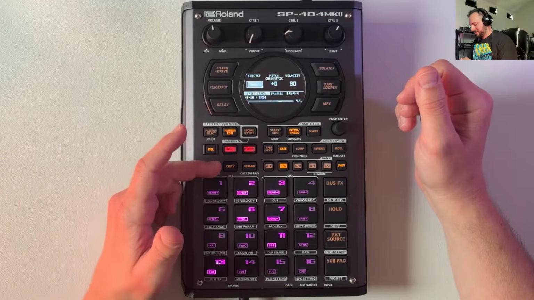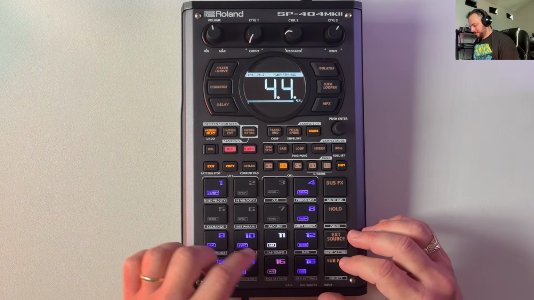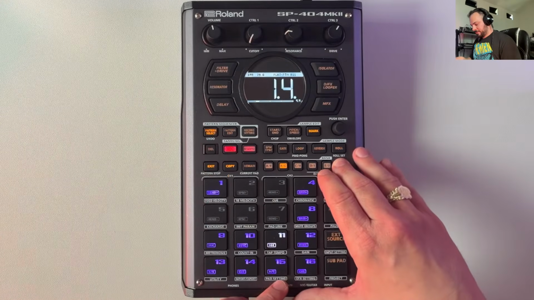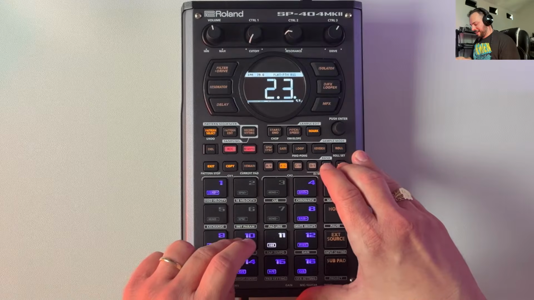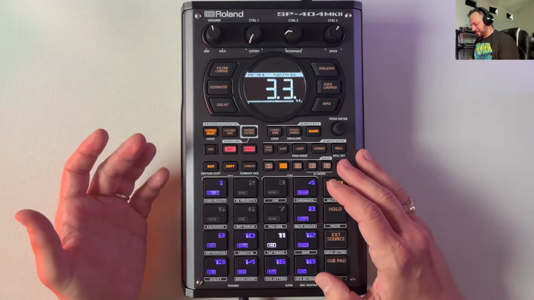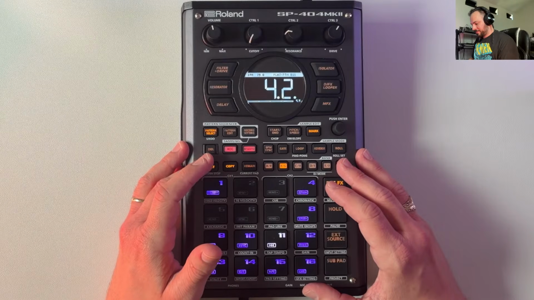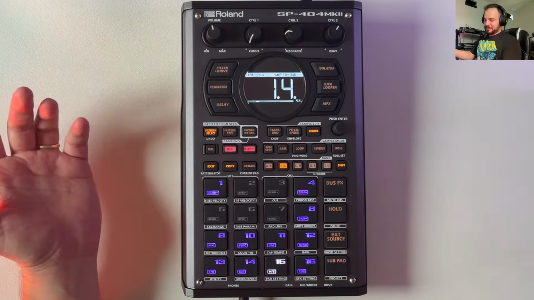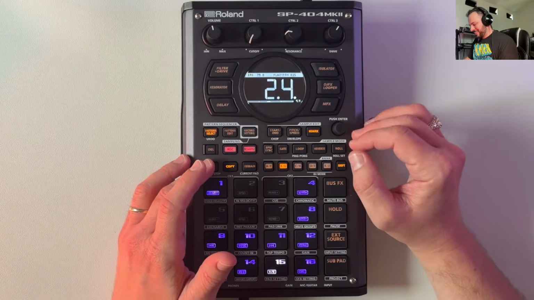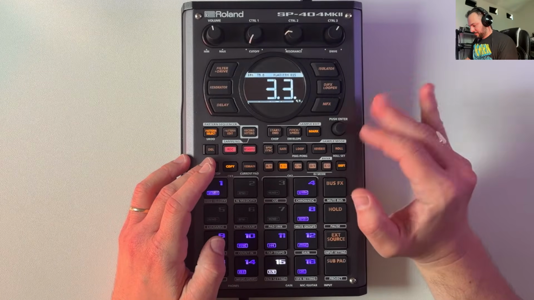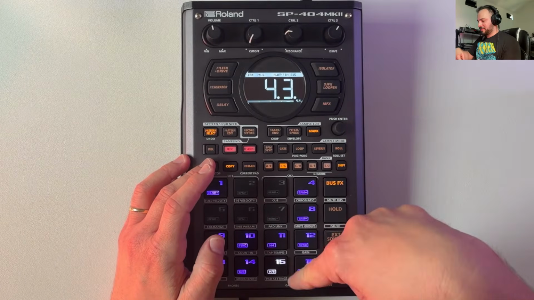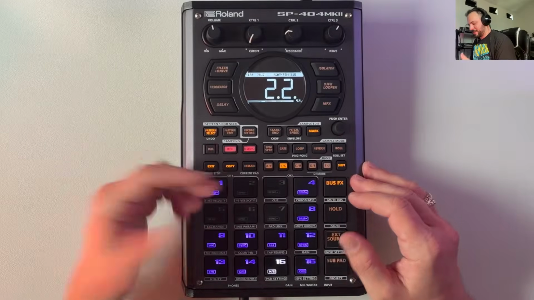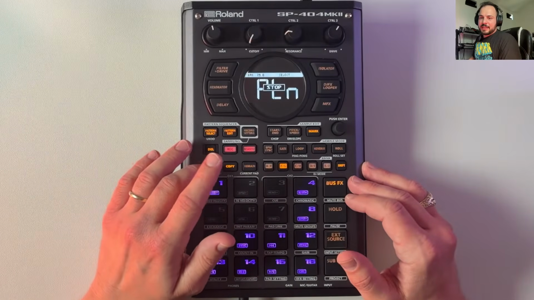Did I hit the wrong one? Yeah, I hit the wrong one. Wait, what happened? Was I on a different pattern? No, this is it. So what happened to the sub-step? I totally lost the one I was doing. Moving too fast, right? Here, it's this one. So hear that hi-hat going, that's the sub-step. It's just those ratchets.